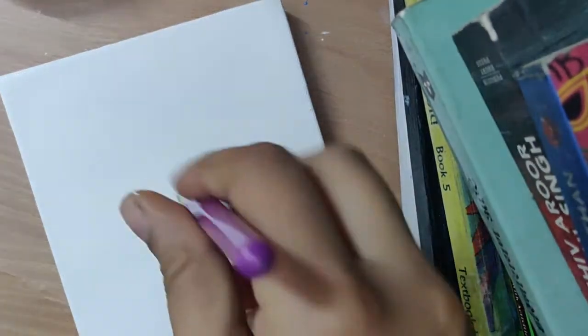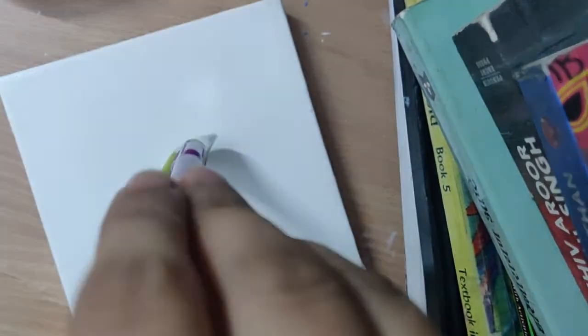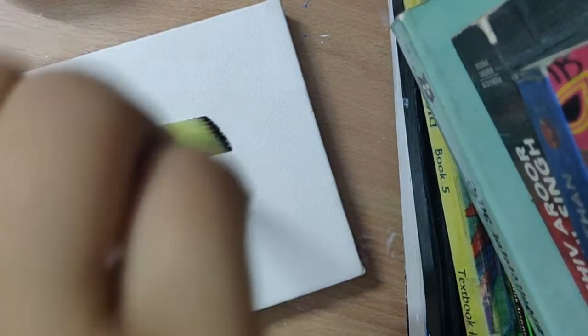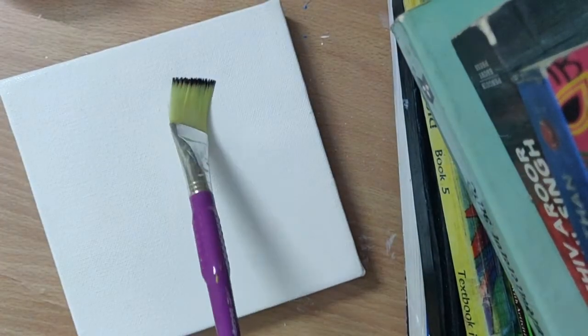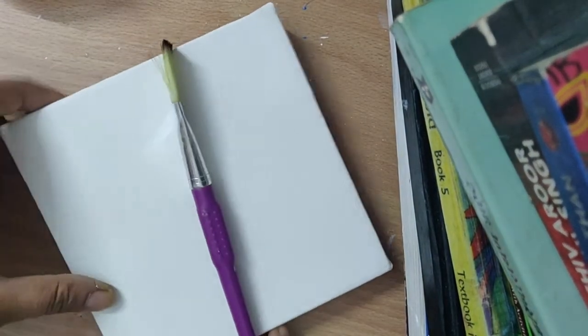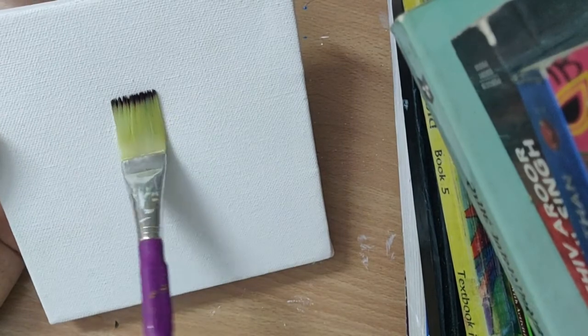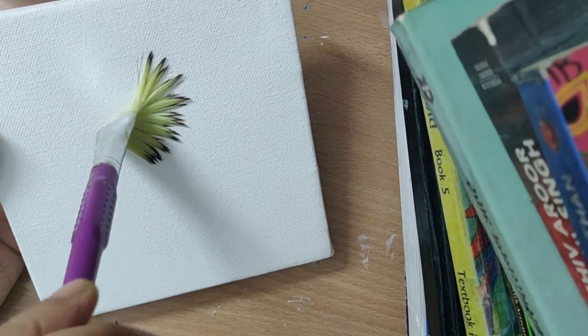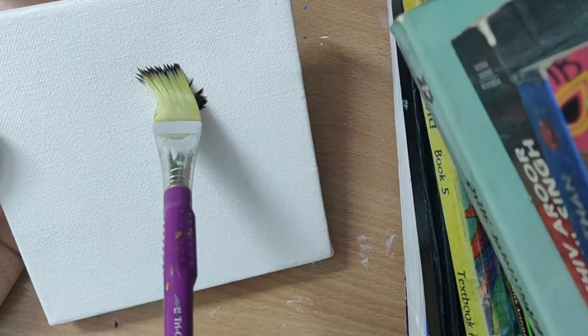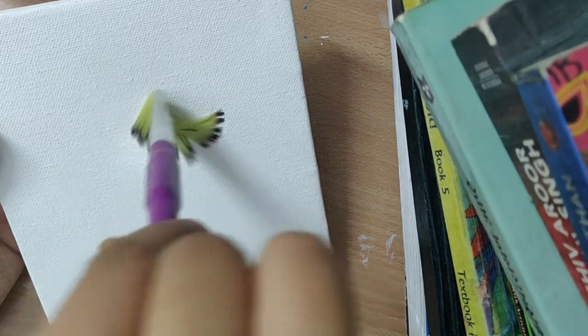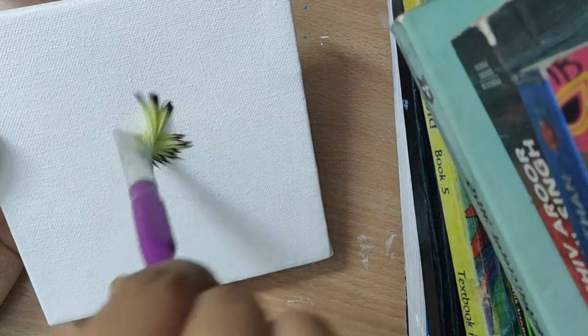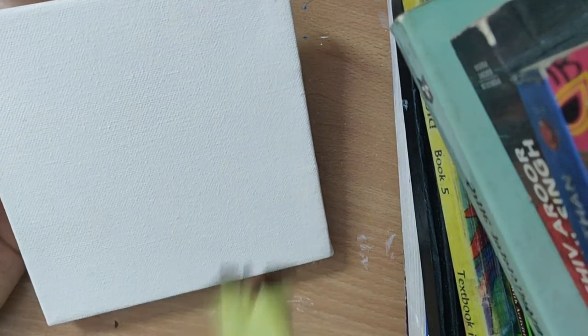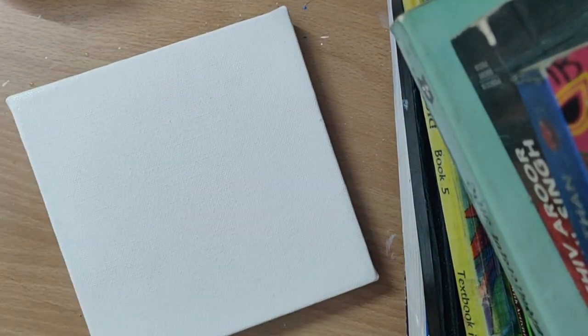Okay. So let's get started with our third type of blending. As you can see the movement of my hand, how I am moving the brush. It is the circular blending. See, I'm trying my best to show you how my brush is moving. Which is the circular blending. It's my favorite.